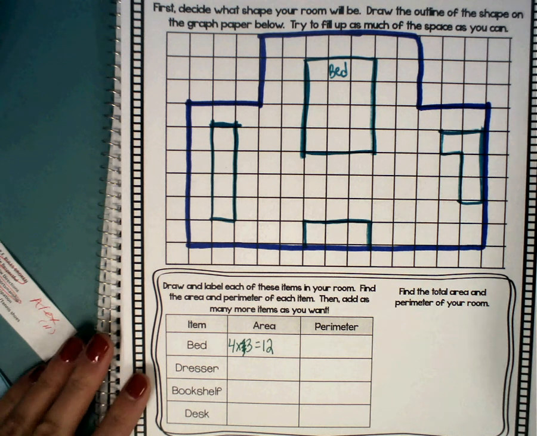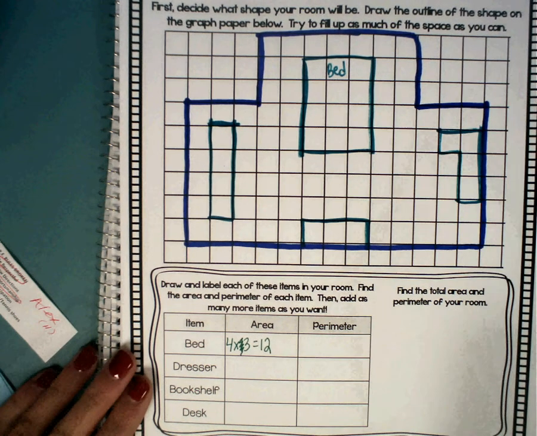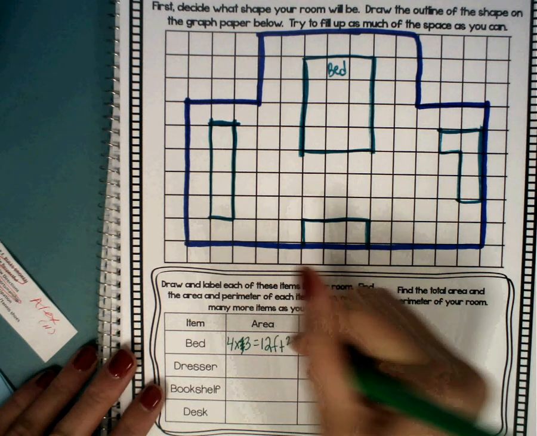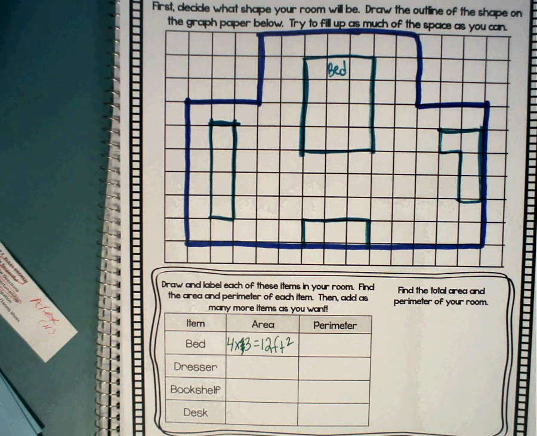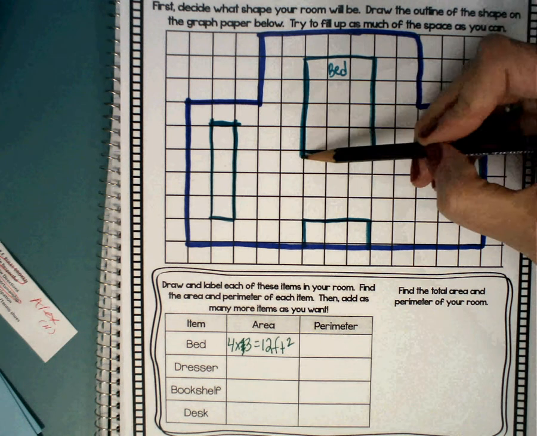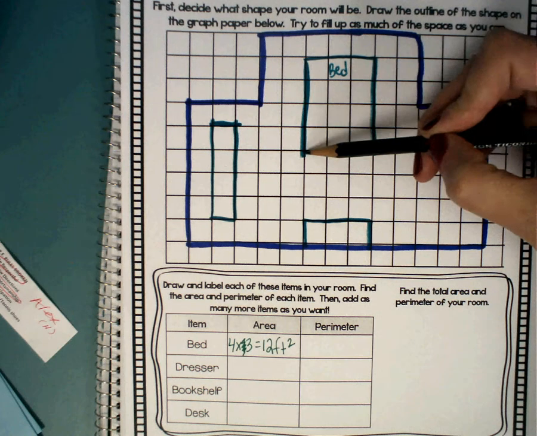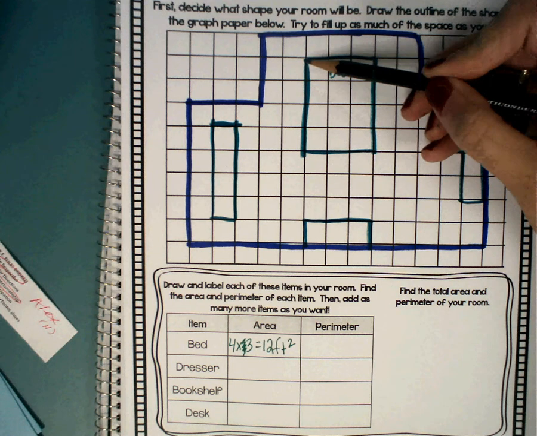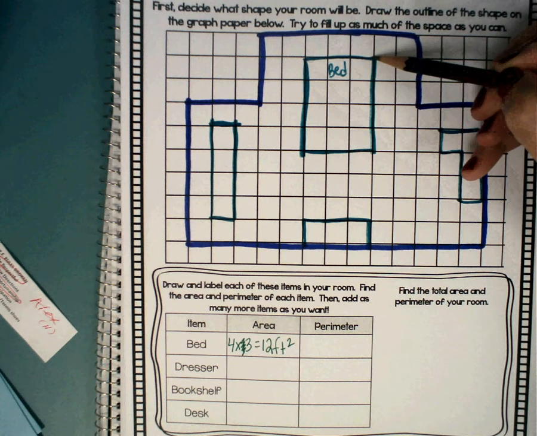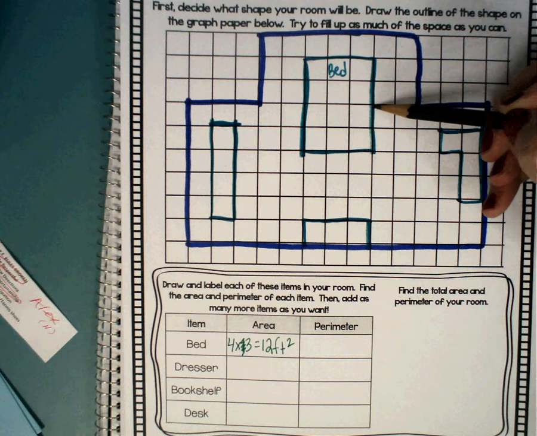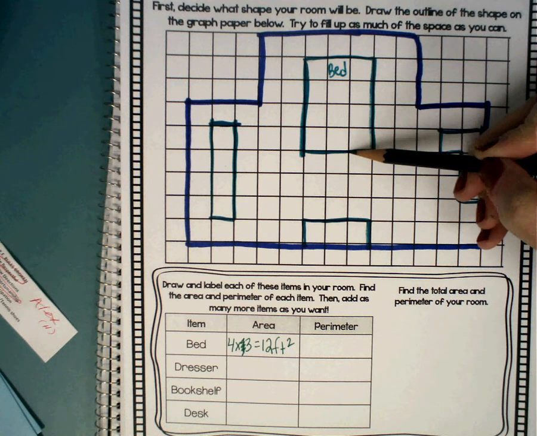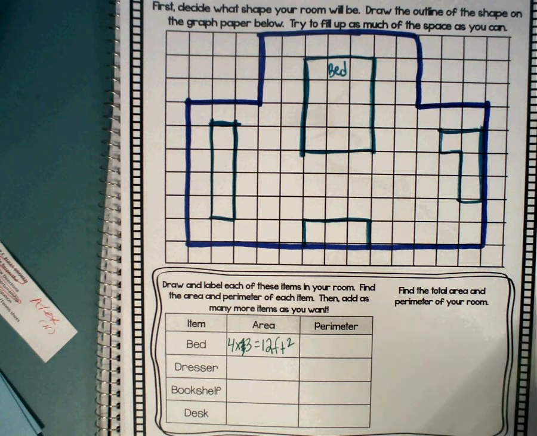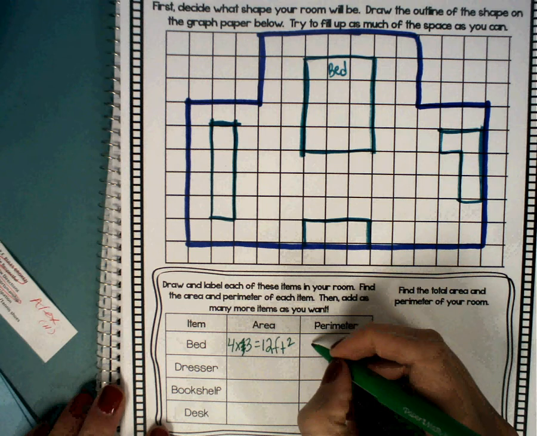Are these feet? Let's say that they're feet. Feet squared, remember, because we're talking about area here. And then here's how I want you to focus on finding the perimeter. I want you to just count the lengths of the boxes. So we're going to count like this. 1, you see I'm doing this? 2, 3, 4, 5, 6, 7, 8, 9, 10, 11, 12, 13, 14. So the perimeter of my bed is 14 feet.